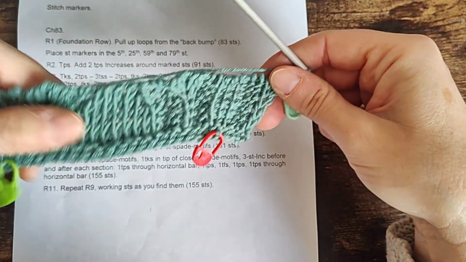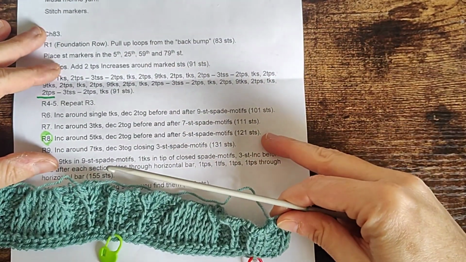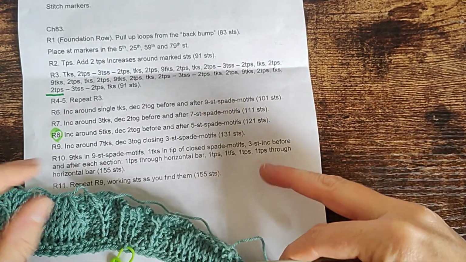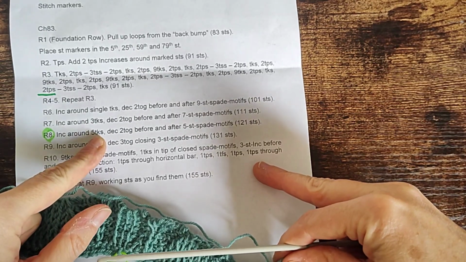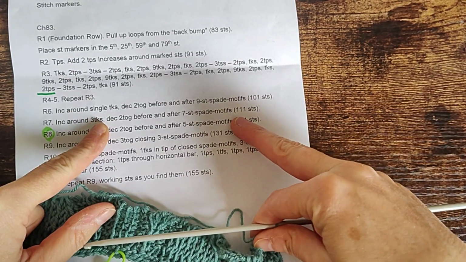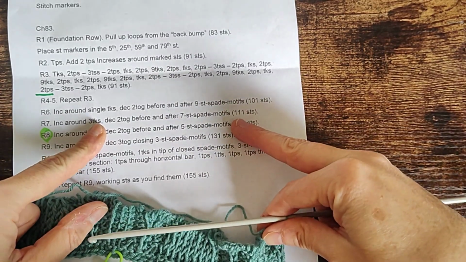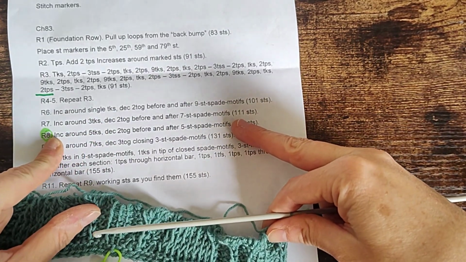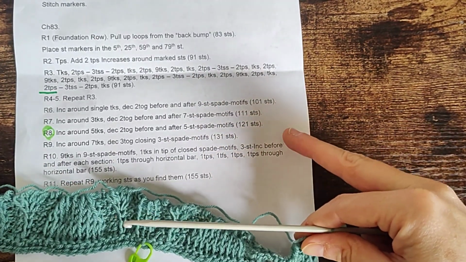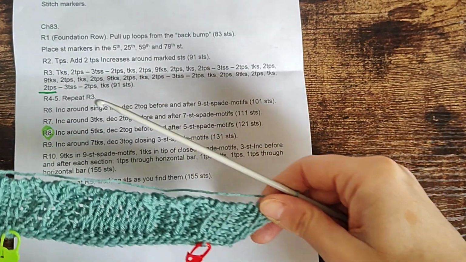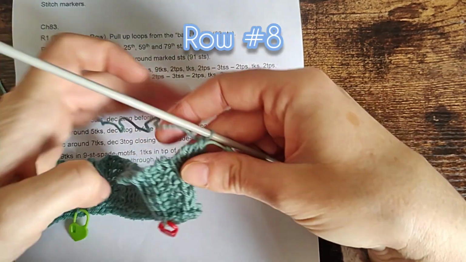So we left off last time in our last live section on row 7 with 111 stitches, and I left you with a nice homework: row number 8. So let's see if you've done it right, if you have understood everything. This is how row 8 is done.